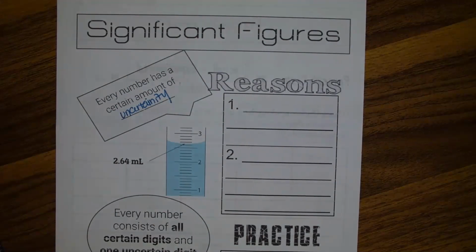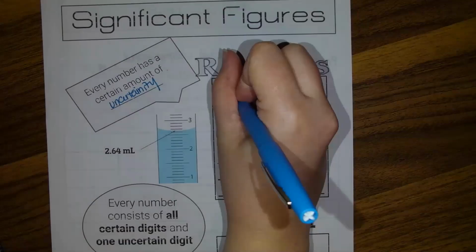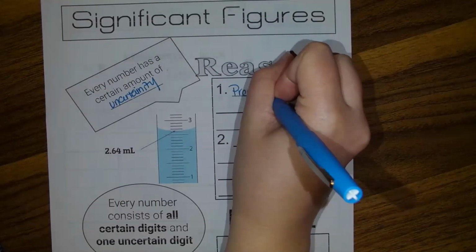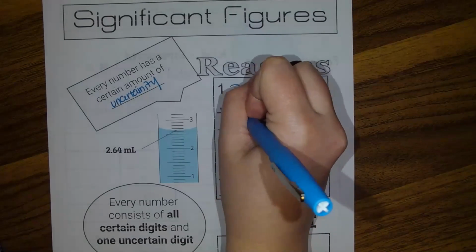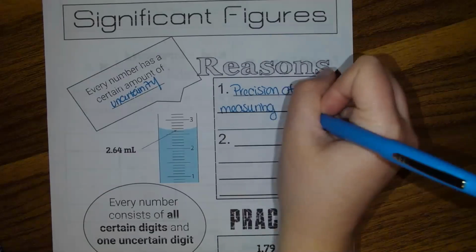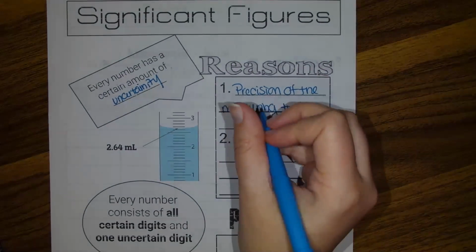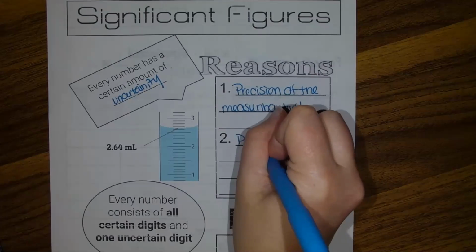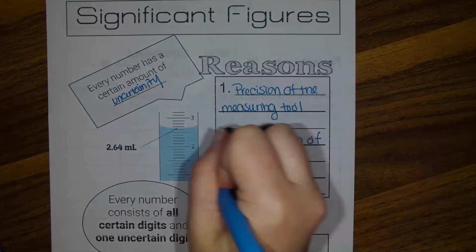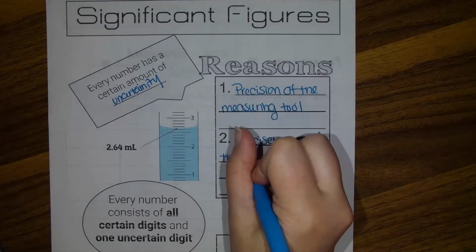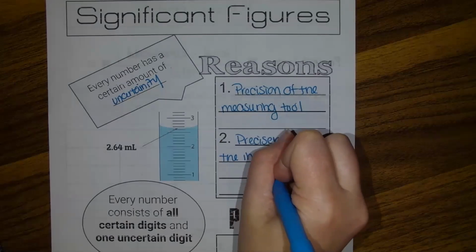That uncertainty essentially means that we're always going to be guessing one uncertain digit for every single number that we take. The reason we do this is because, depending on the precision of our measuring tool, we could have a lot of uncertainty or a little bit of uncertainty. And we also want to take out as much as we can of the individual using the measuring tool.